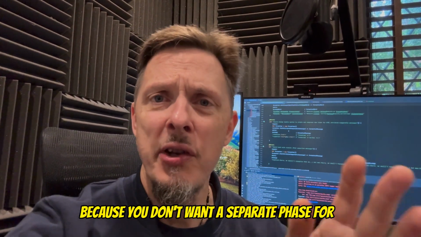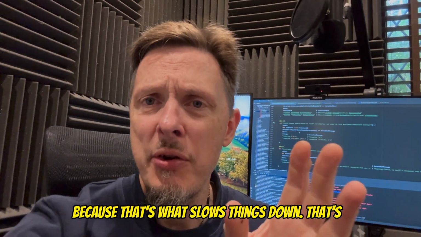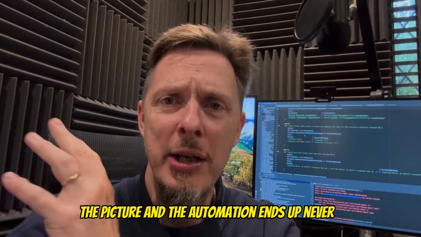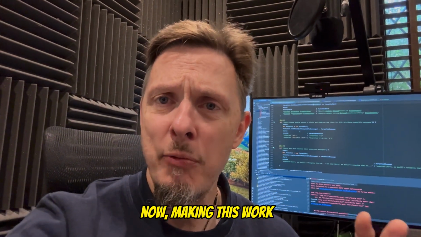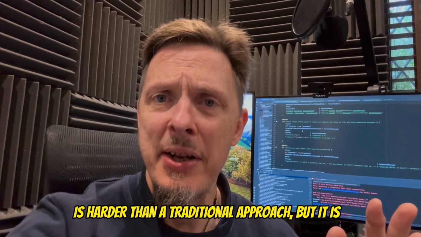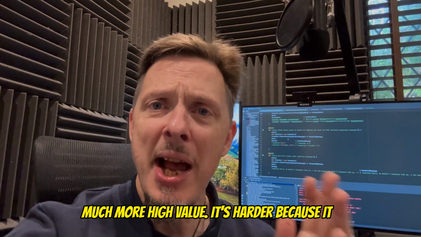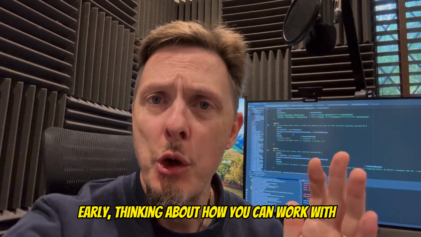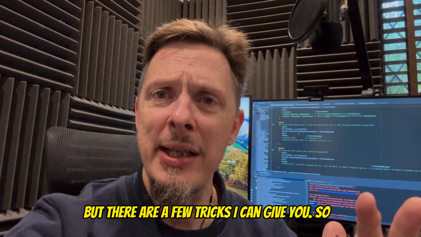Because you don't want a separate phase for development and testing and test automation, because that's what slows things down. That's where testing gets squeezed off to the end of the picture and the automation ends up never happening. Now, making this work is harder than a traditional approach, but it is much more high value. It's harder because it means thinking about what you can automate early, and how you can work with developers to make it happen. But there are a few tricks I can give you.